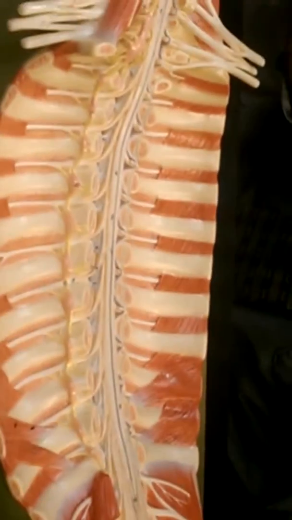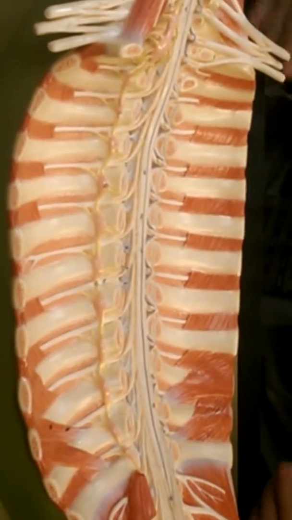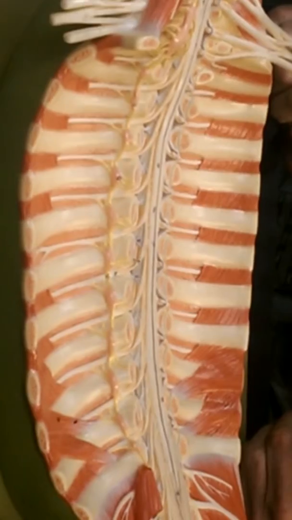Okay. That might be it on this model, but there is quite a bit of stuff on here. All right, let's do the brain. Okay. Where's the other? Oh, there it is. Put it together first.